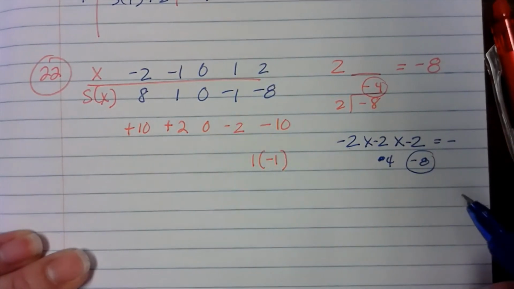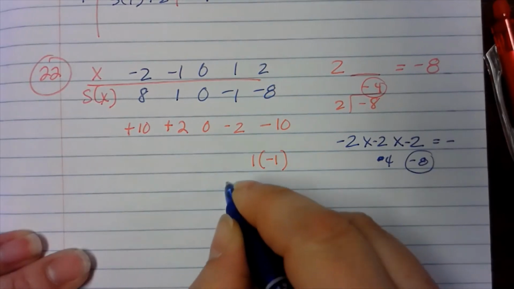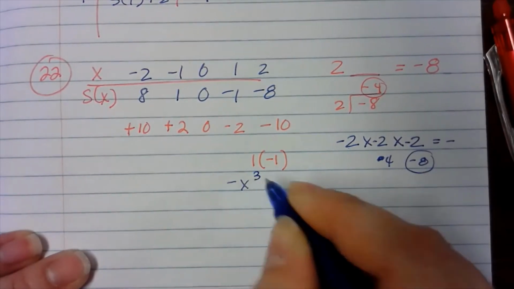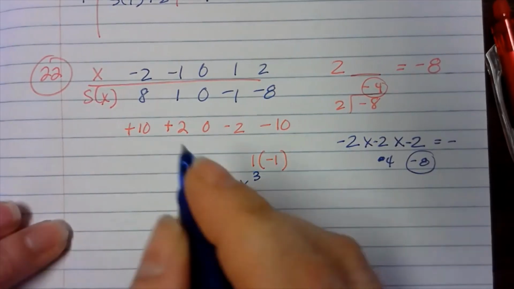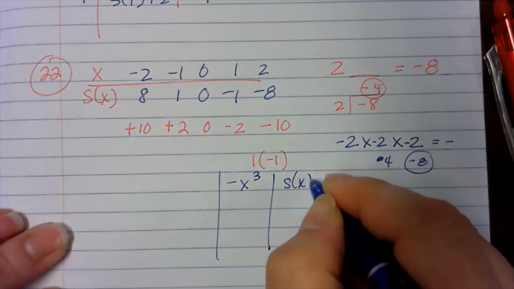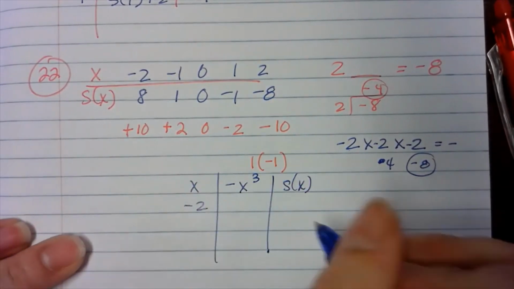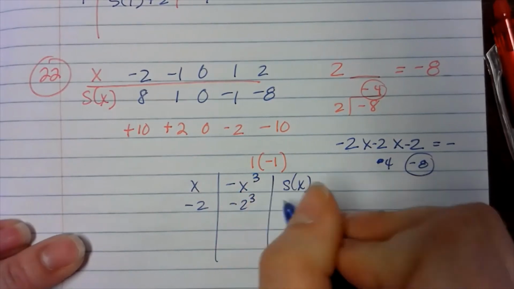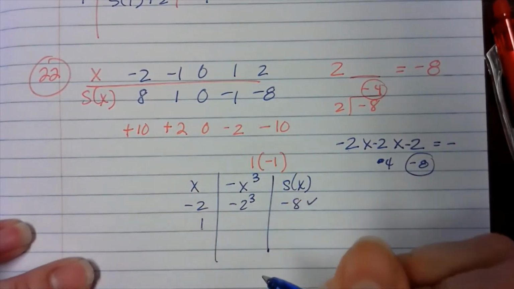So another possibility, and I'm not sure how you would come up with this yourself, is -x cubed, because that's what I did, I multiplied 3 times. I'm going to put this in. I've got -2, and I said -2 cubed was -8, and that was correct. So let's try 1.